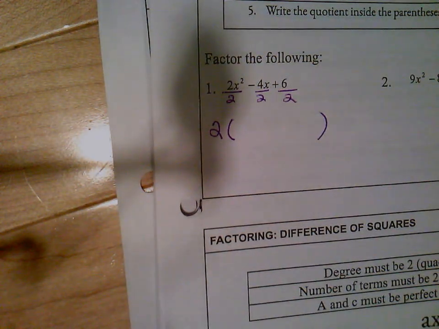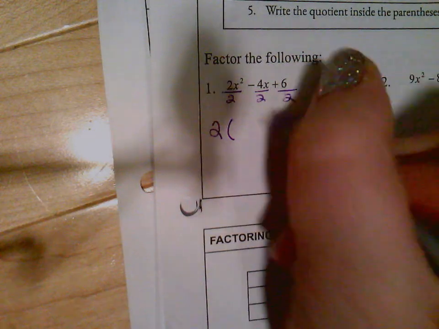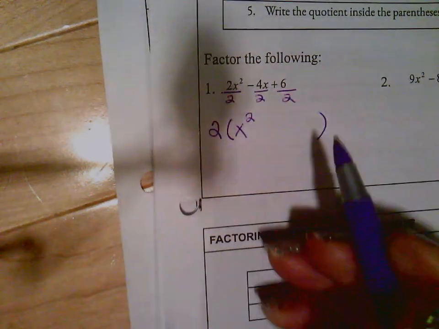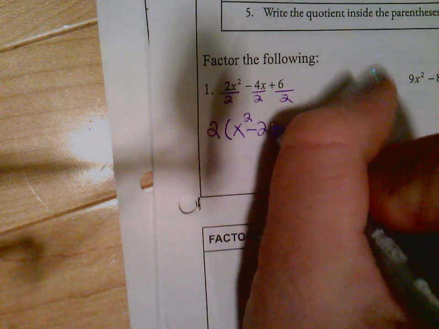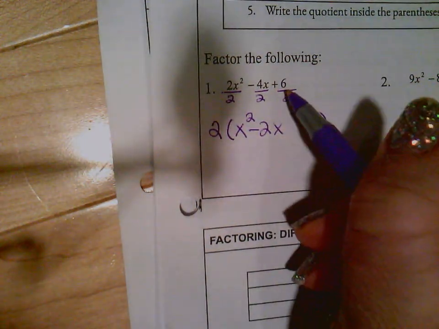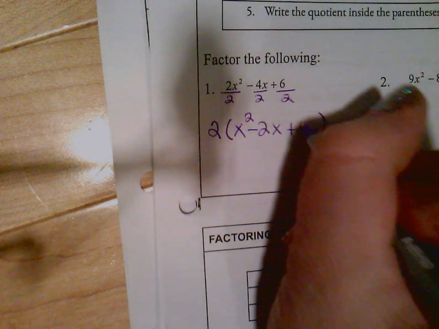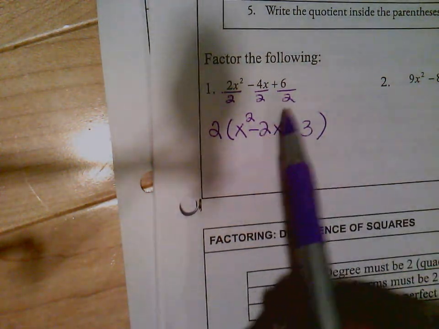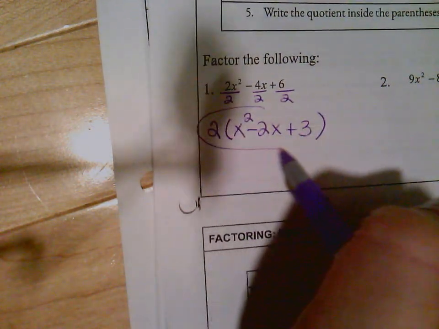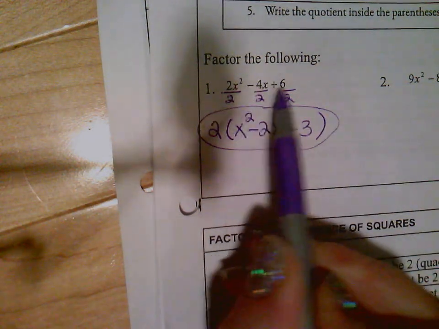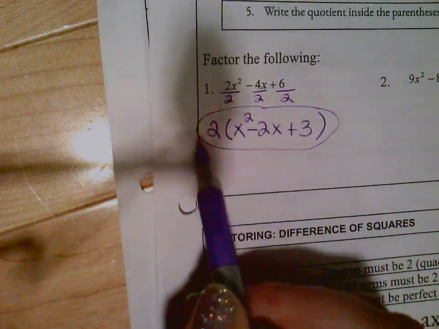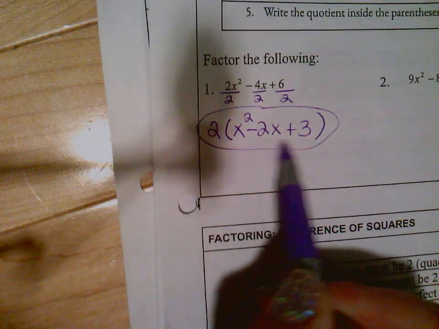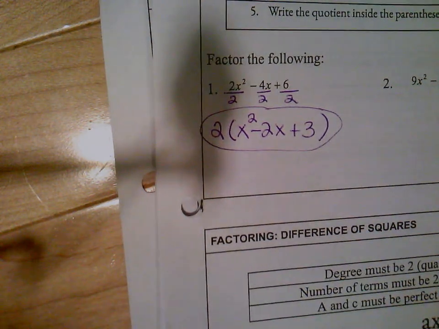What is 2x squared divided by 2? X squared. What is negative 4x divided by 2? Negative 2x. And what is 6 divided by 2? 3. So this is called factored form, and this up here was called standard form. We divided out the greatest common factor of 2, and then we wrote what was left inside. Let's look at the next one.